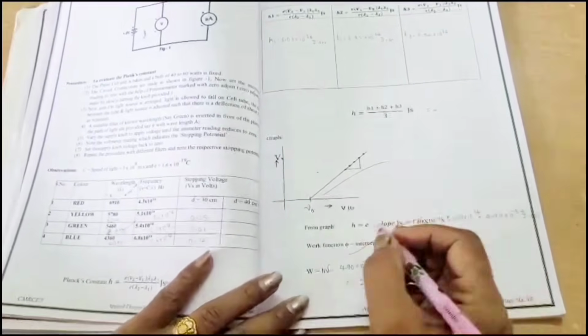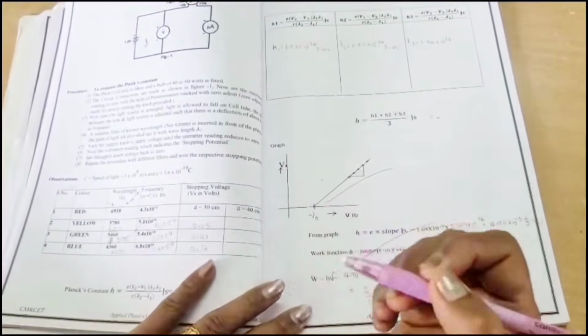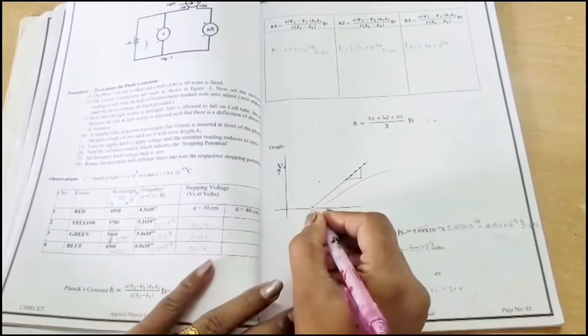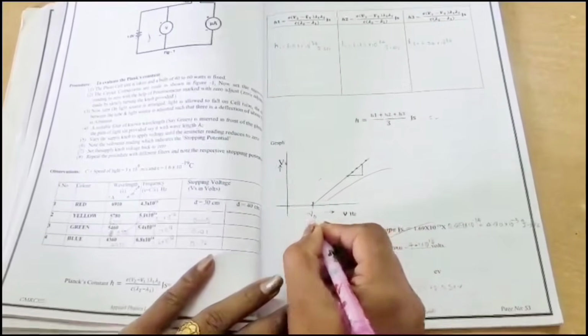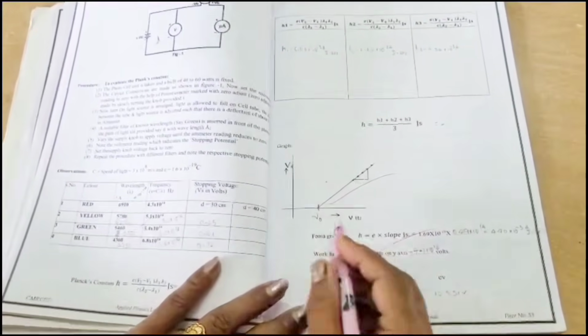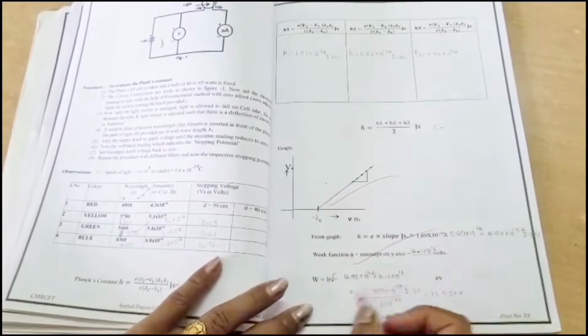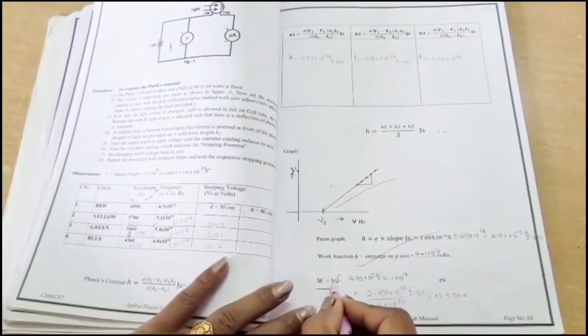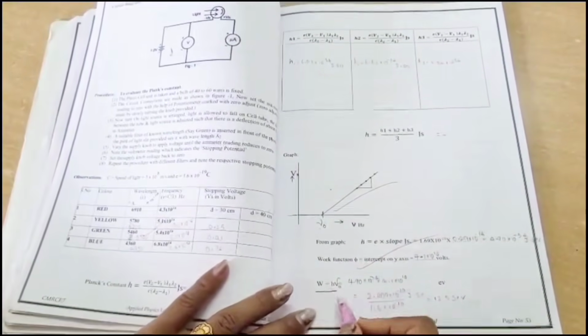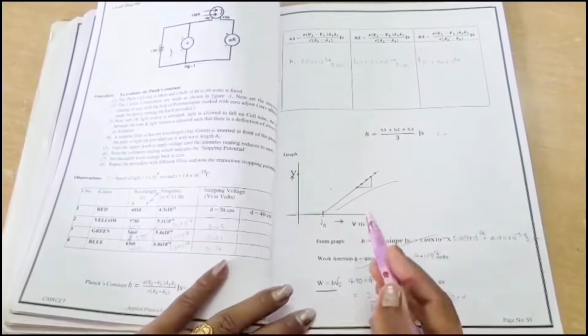Now, you also have to find the work function. For finding the work function, we note the value of threshold frequency. The threshold frequency times the value of h that you got, that is, W is equal to h times nu naught. This will give you the work function of the system.